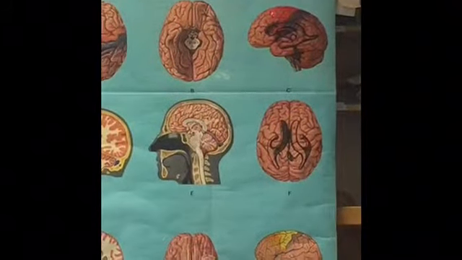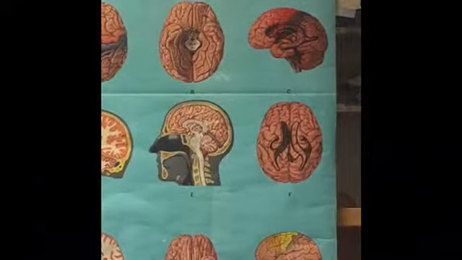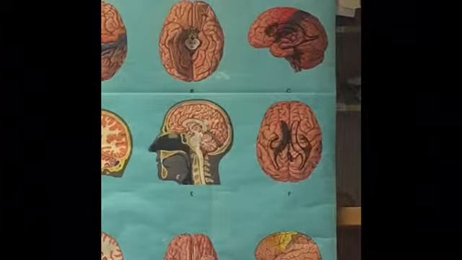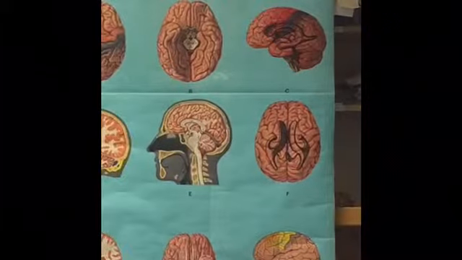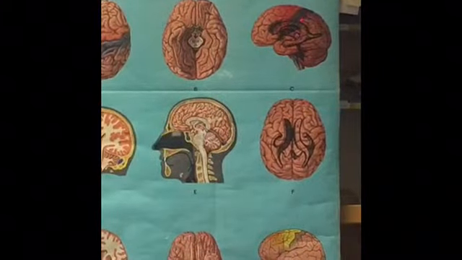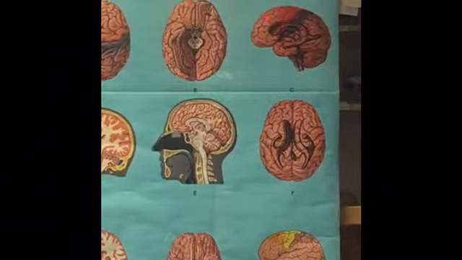So right here before it, anybody remember what that area is called? Premotor. What happens at the premotor? This is where you store what? Muscle memory. Muscle memory, yeah. So motor programs, muscle memory is stored there.